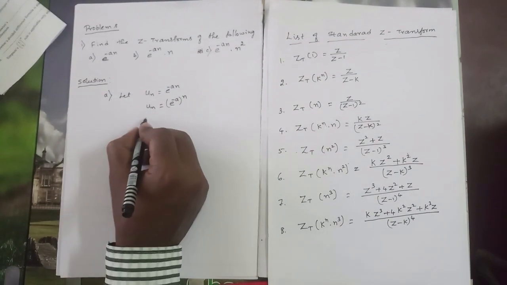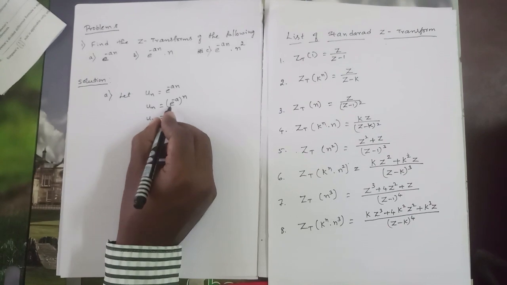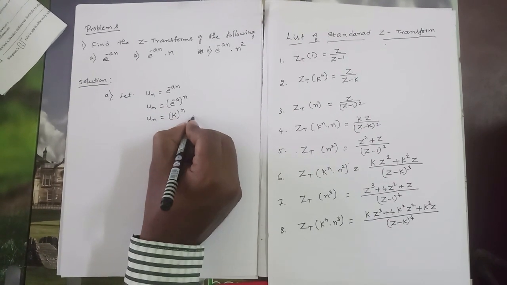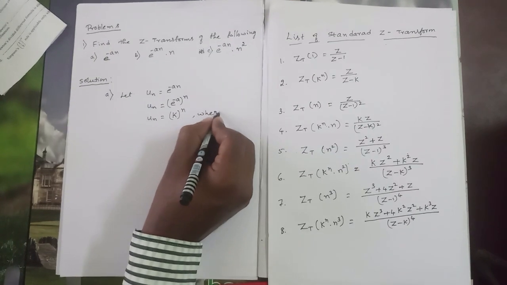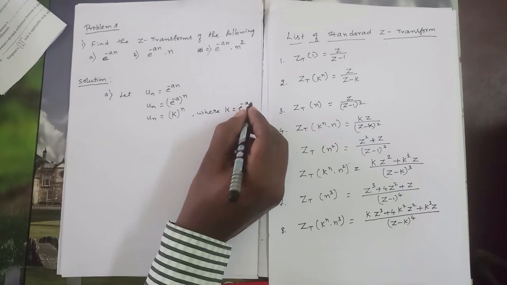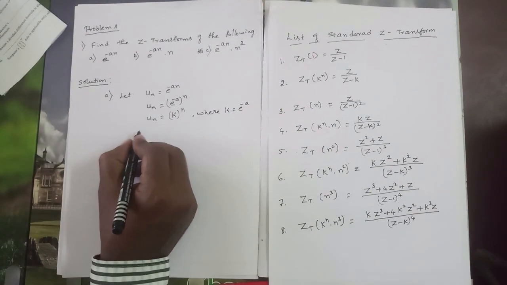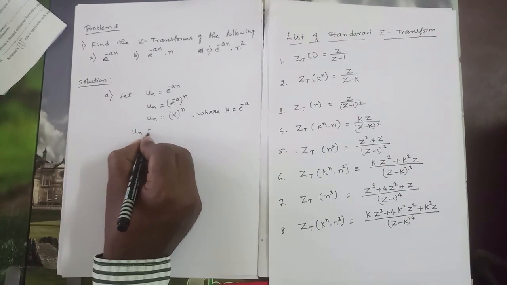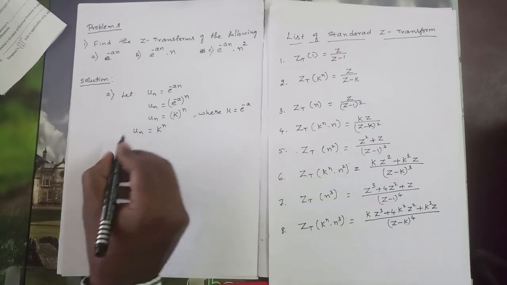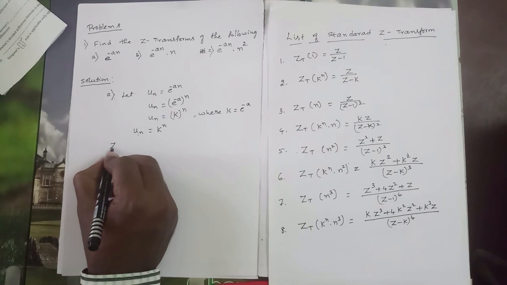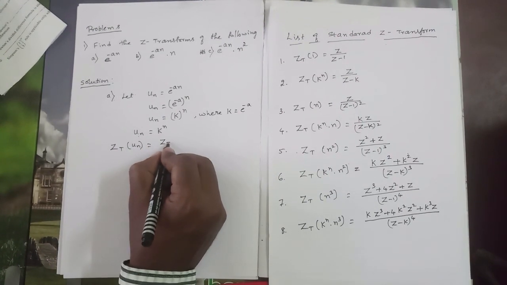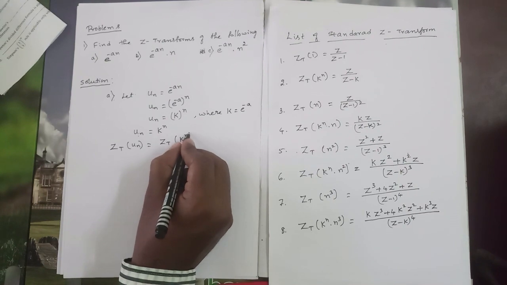I will take this as k to the power of n, where k equals e to the power of minus a. So here, un equals k to the power of n. Now apply Z transform. Z transform of un equals Z transform of k to the power of n.